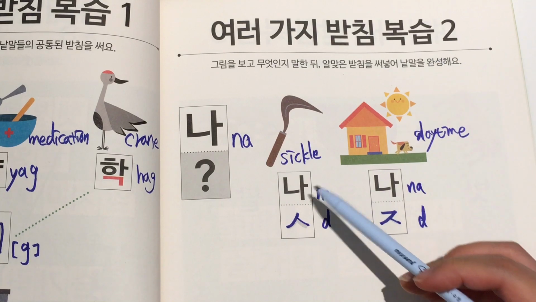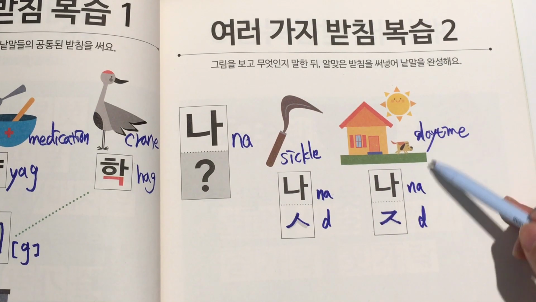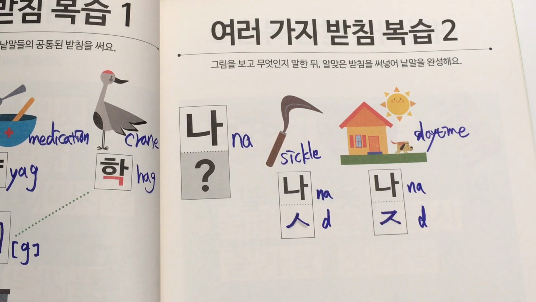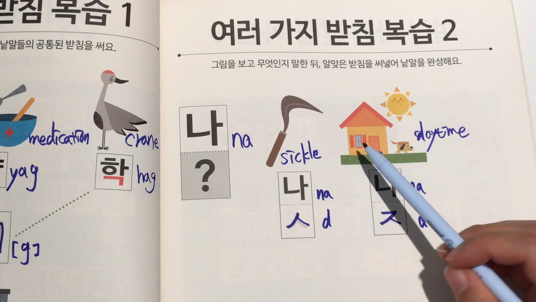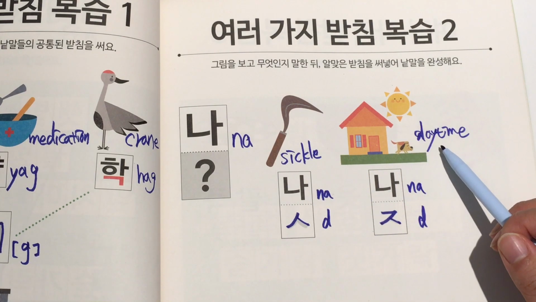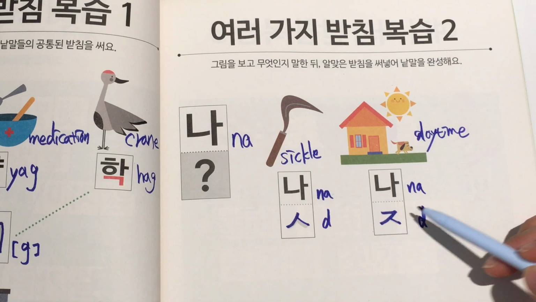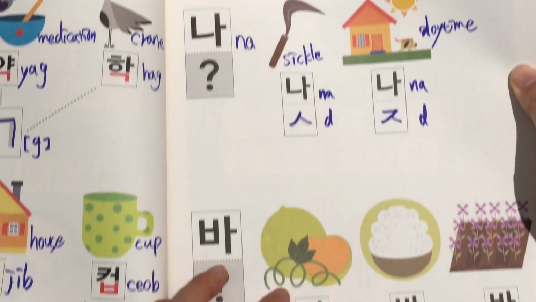So nat, sickle, nat, daytime. Same pronunciation but different meanings. Sickle in Korean is nat. Daytime in Korean is nat. And next.